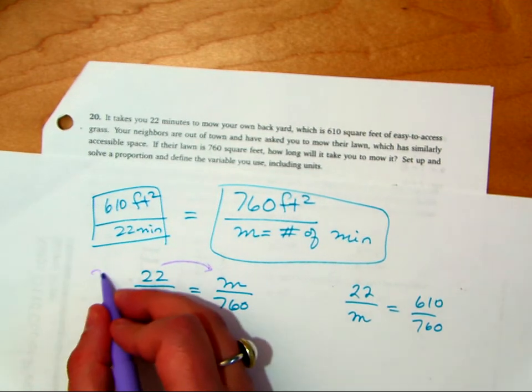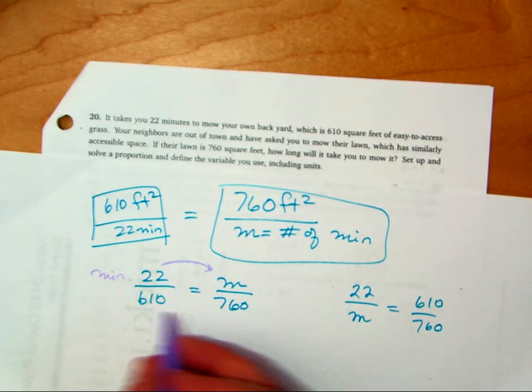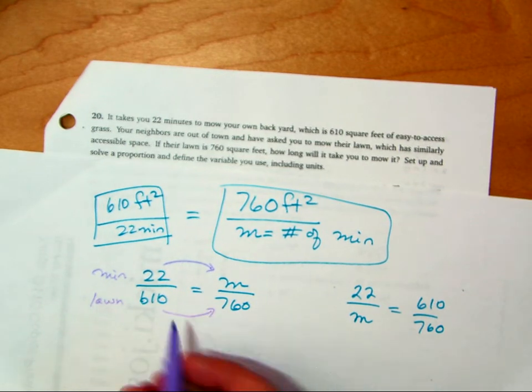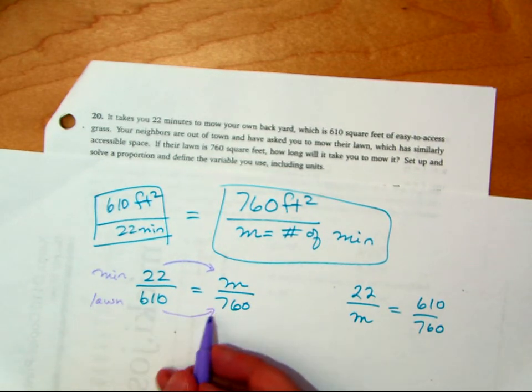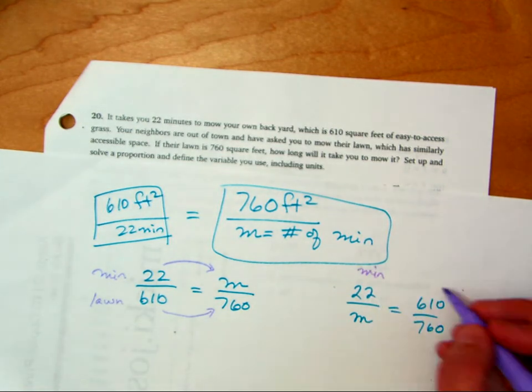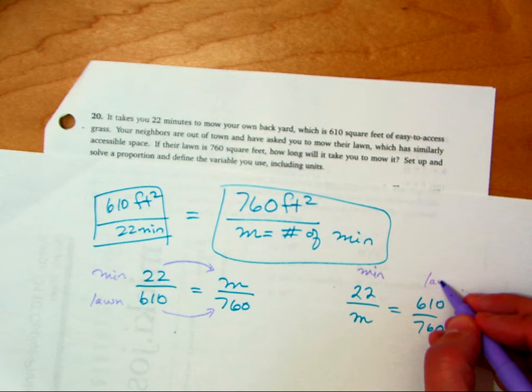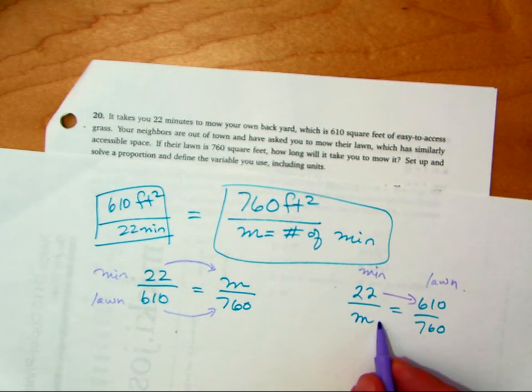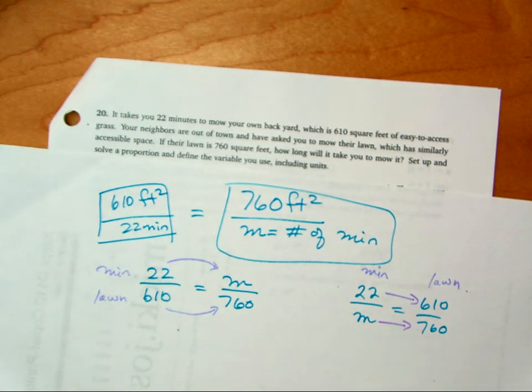Here I'm keeping the minutes together, and I'm keeping the lawns together, right? And these going from small to large. Here I'm keeping all the minutes, and here I'm keeping the lawn size. But the 22 relates to the 610. The unknown minutes relates to the 760.